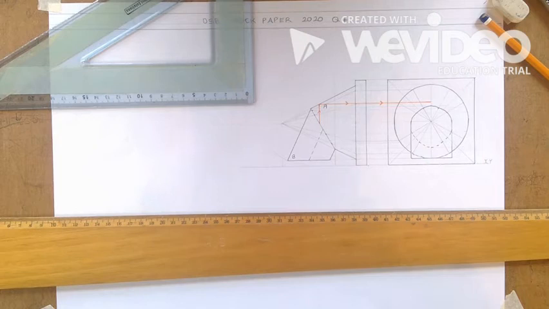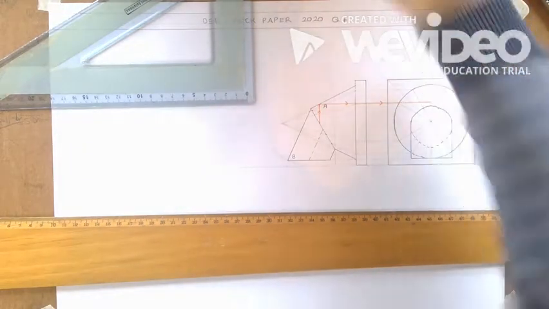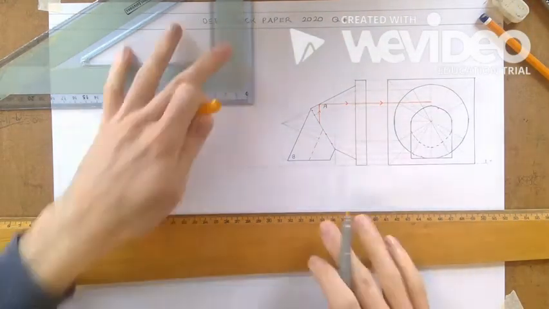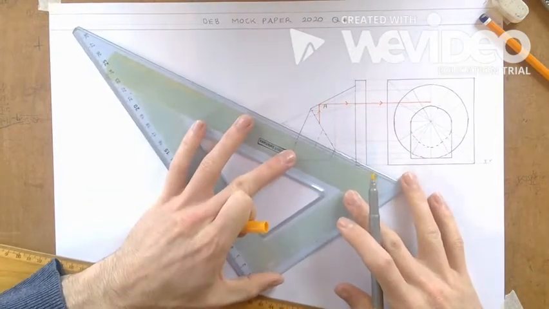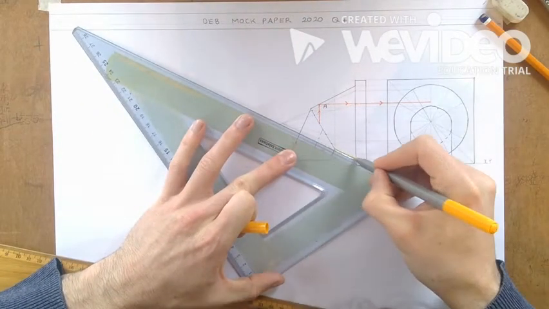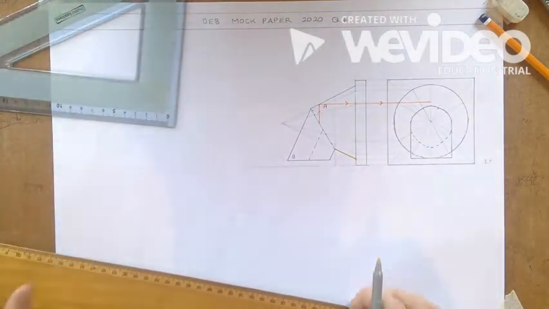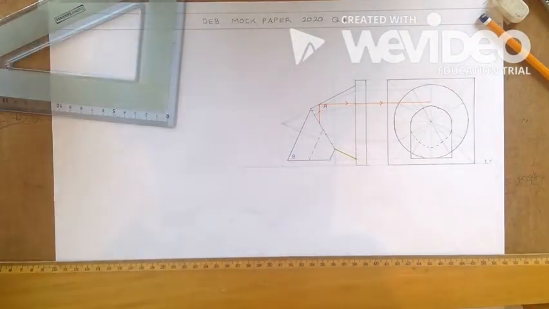So what you need to remember is when you're doing developments, you have to open the line on the shortest seam. Okay, so the shortest seam line that we have is there. That's the shortest part that joins up our cone.